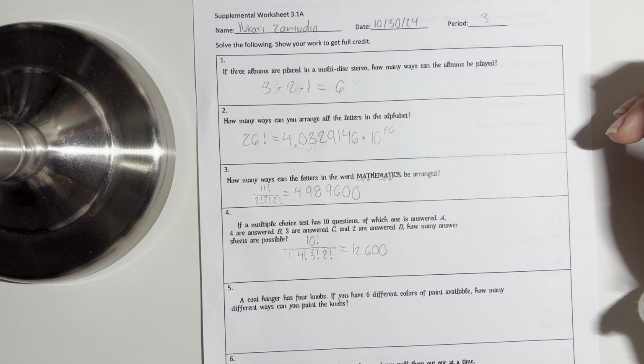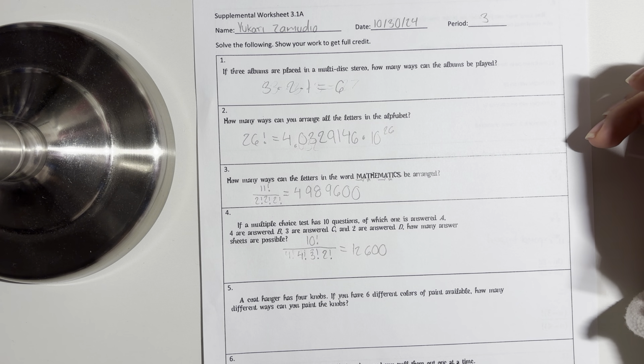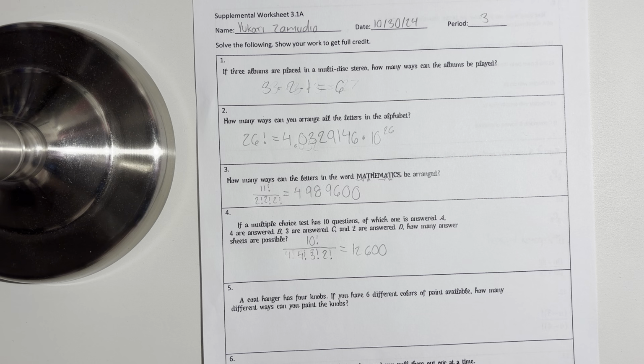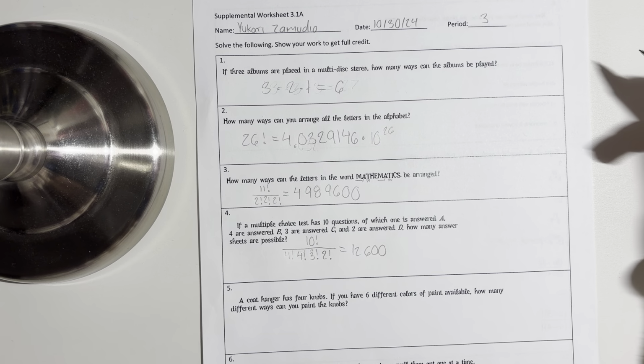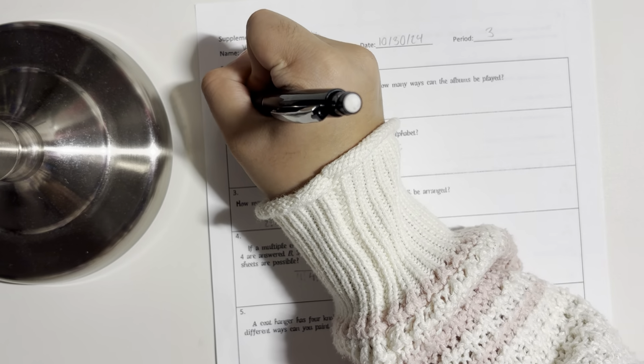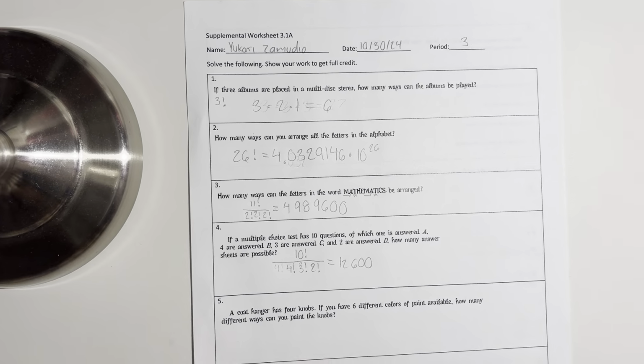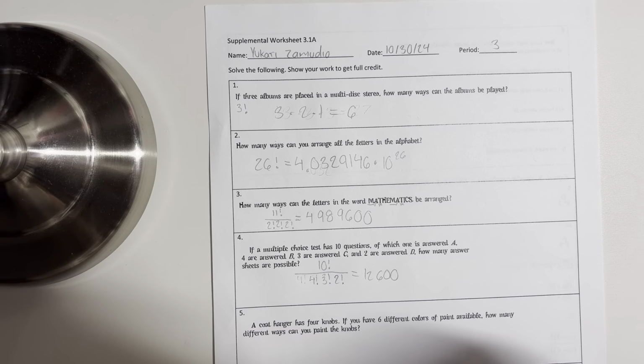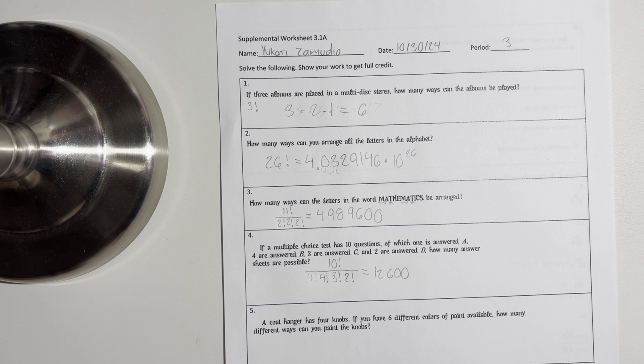I think that these problems are pretty similar to the notes, or like the notes really help to solve these problems. So for number 1, we are going to multiply 3 times 2 times 1, because the three albums placed in the multi-disc stereo are going to be represented as 3 exclamation point. So we know that 3 exclamation point equals 3 times 2 times 1, and that equals 6. So that would be our final answer.